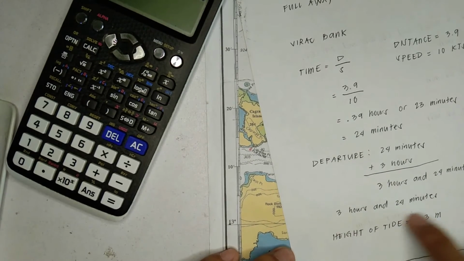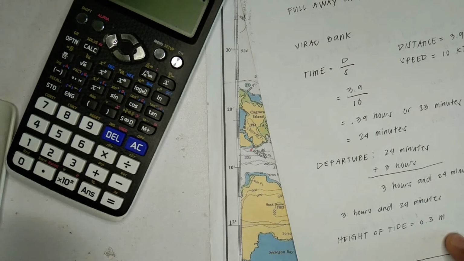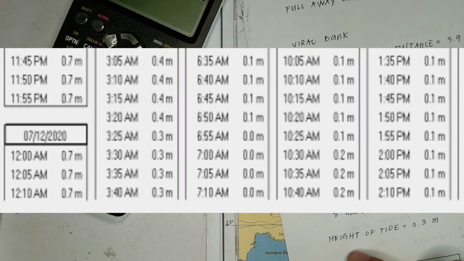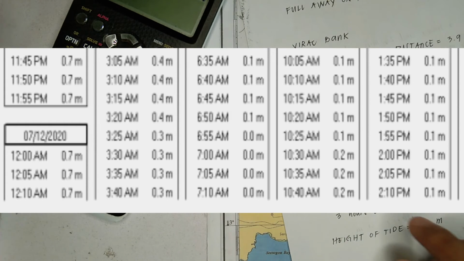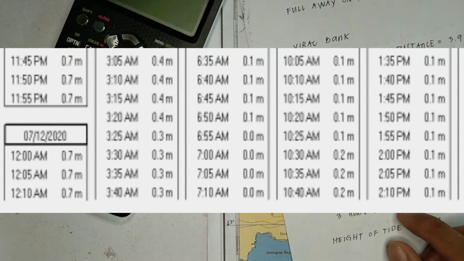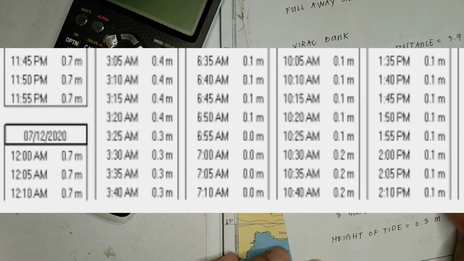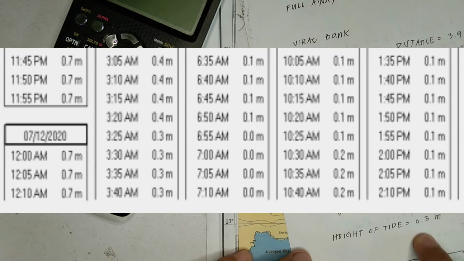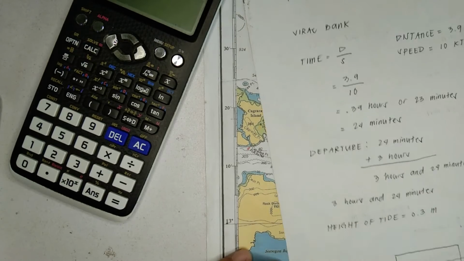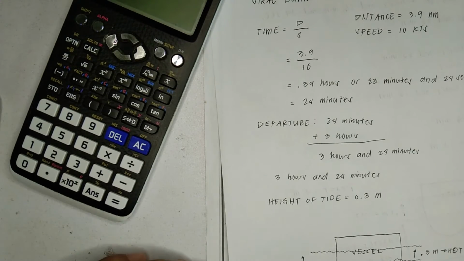At this time, we have to identify the height of the tide in our tide table. As you have seen here in the tide table, we have a lot of numbers to be seen, and 3:20 a.m., 3:25, so 3:24. Therefore, we have 0.3 height of tide.